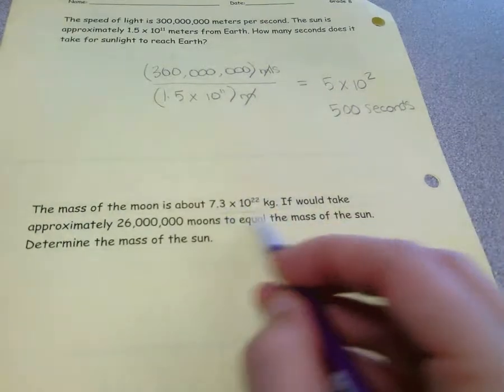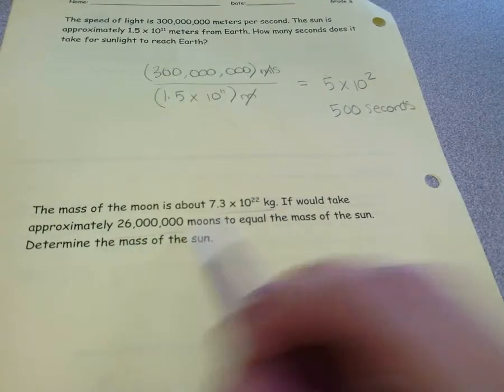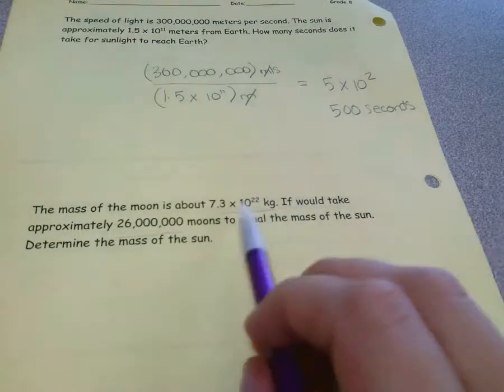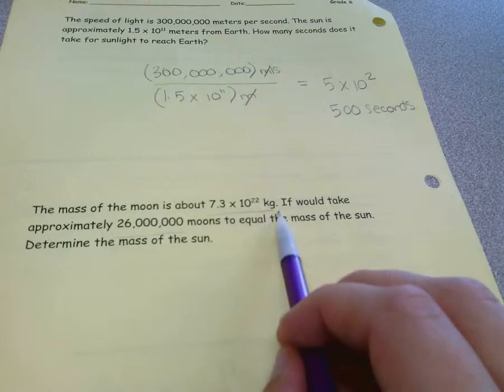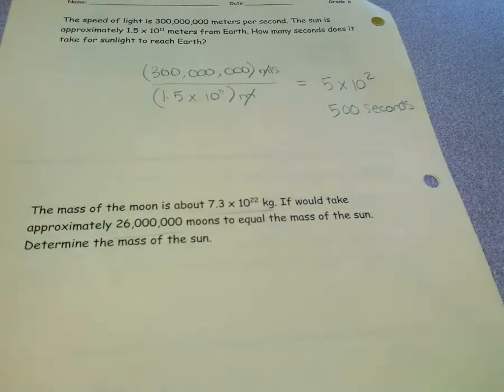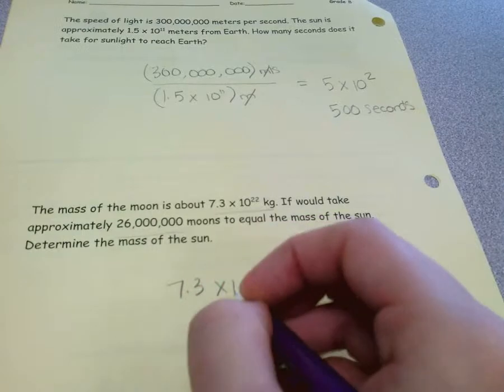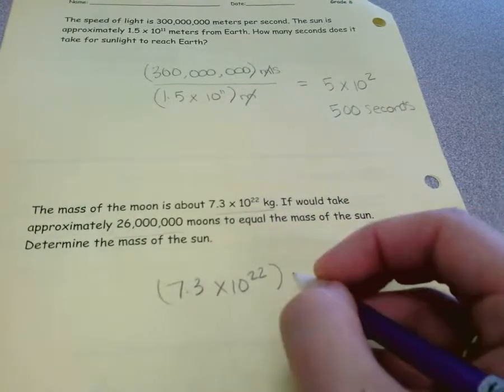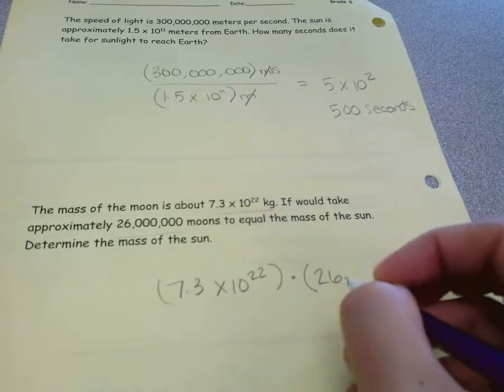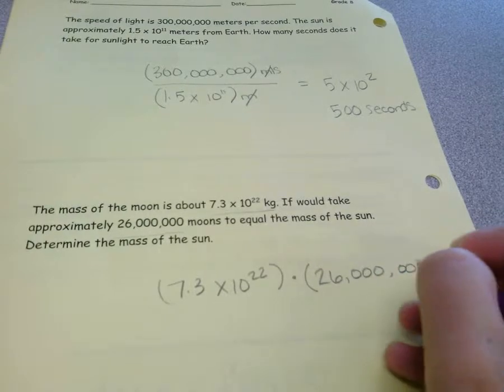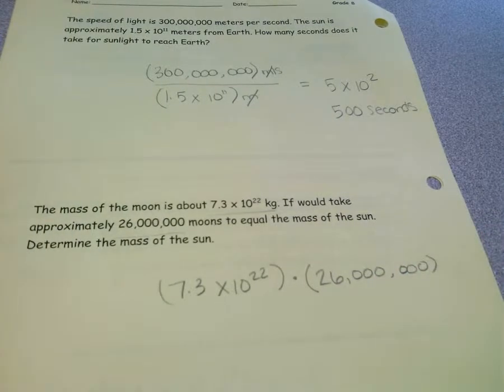Well, if this is the mass of the moon and it would take this many moons to beat the sun, that means I have to add this many times. But we know that's really just multiplication. So for this one, we're going to take 7.3 times 10 to the 22nd and we're going to multiply it by 26 million. Now, notice I put the parentheses around them, just like you're going to plug it into your calculator.